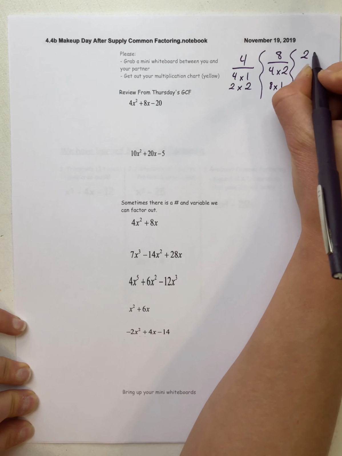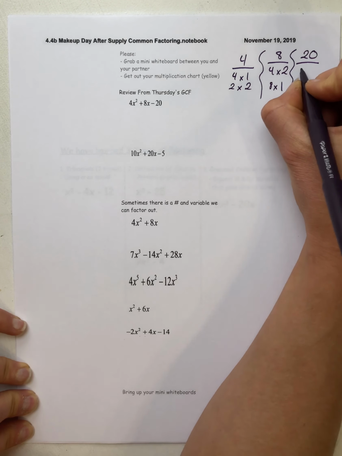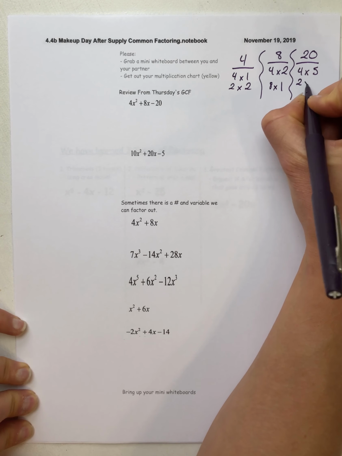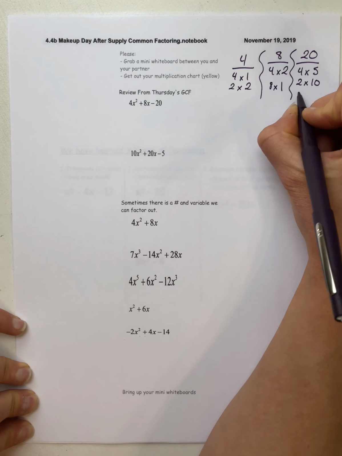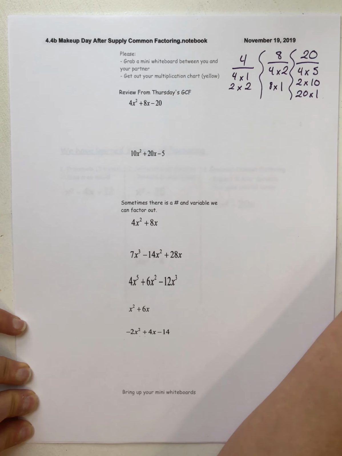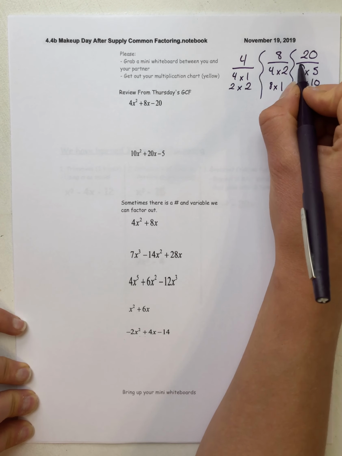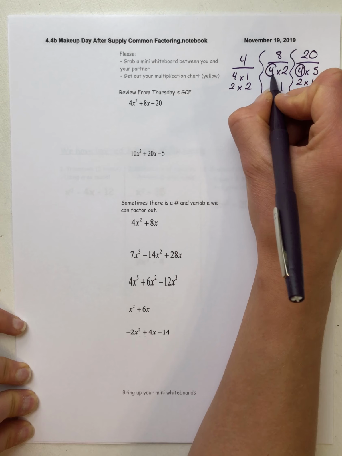And the factors that go into 20, we have 4 times 5, 2 times 10, and 20 times 1. So in all 3 of these, we can see that there is a 4.